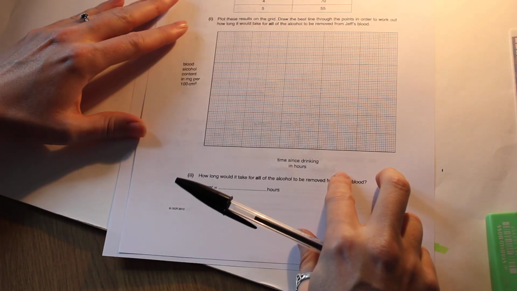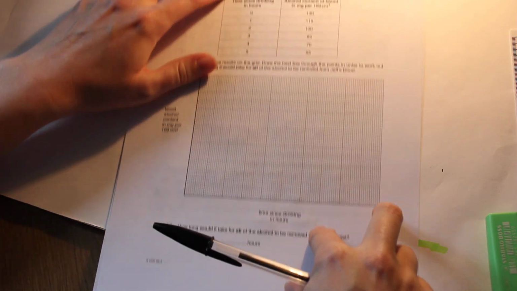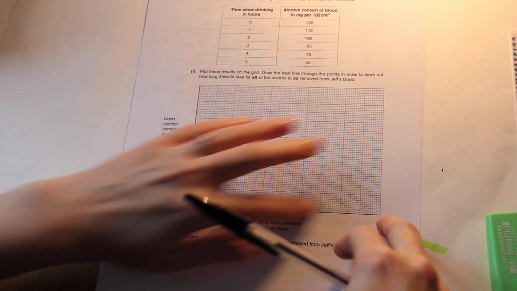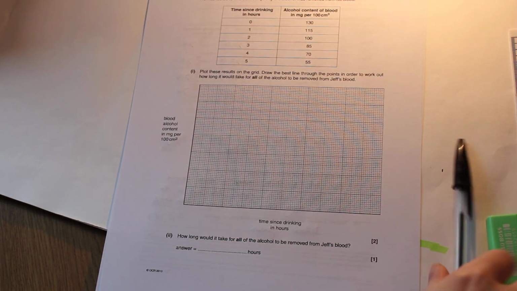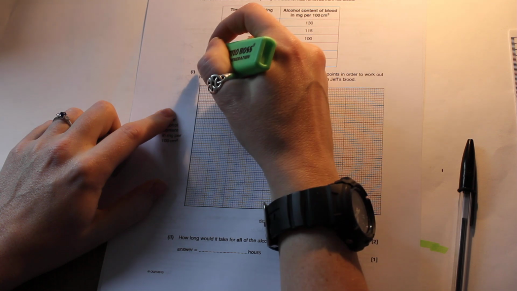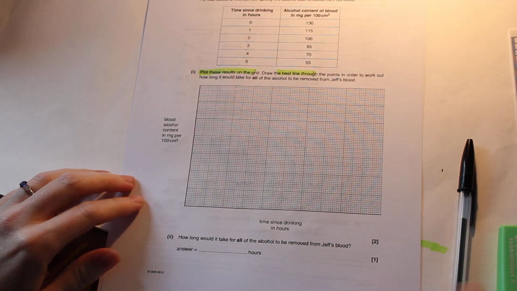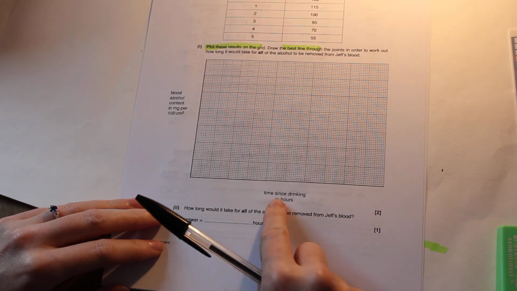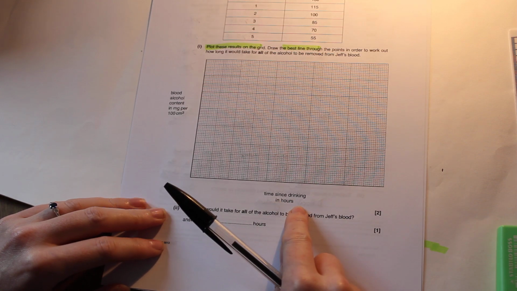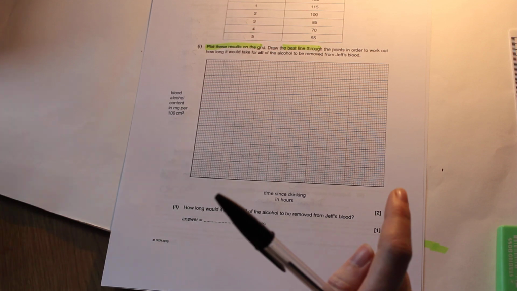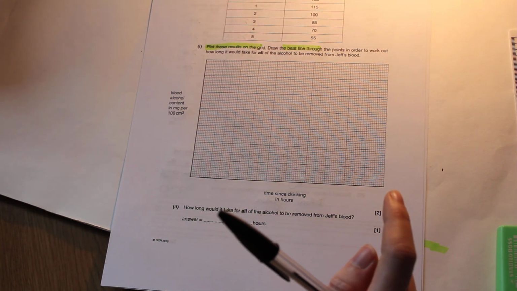The next question is using the data table to plot a graph on the graph paper they've given us. We've got to plot the results on the grid and draw the best line through the points. On the x-axis we've got the time since drinking in hours. You're going to get 1 mark for plotting the scale first of all.